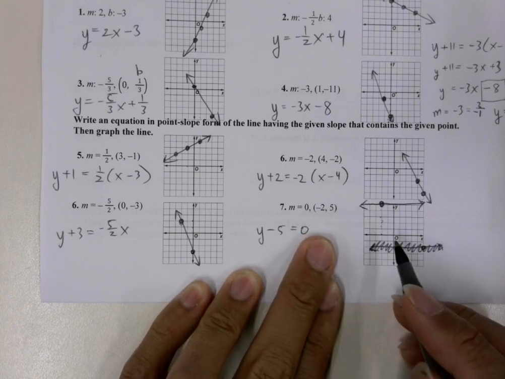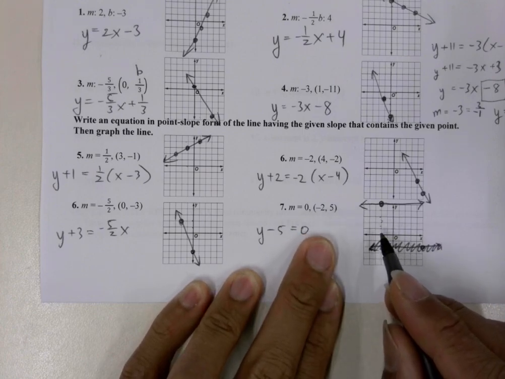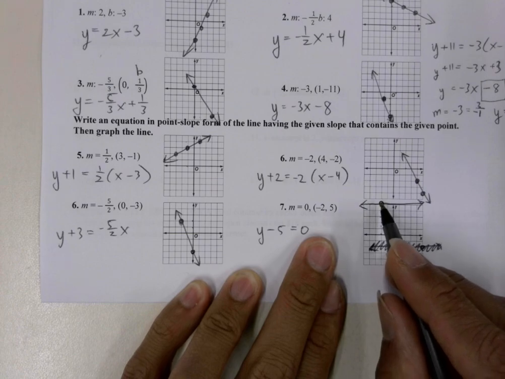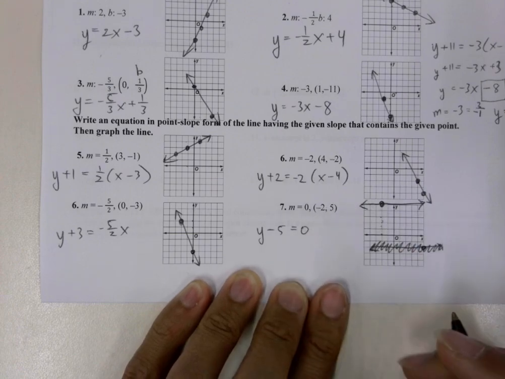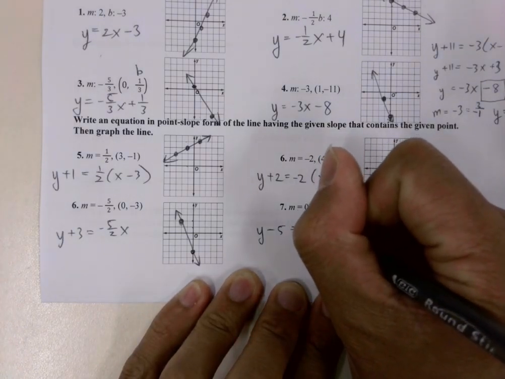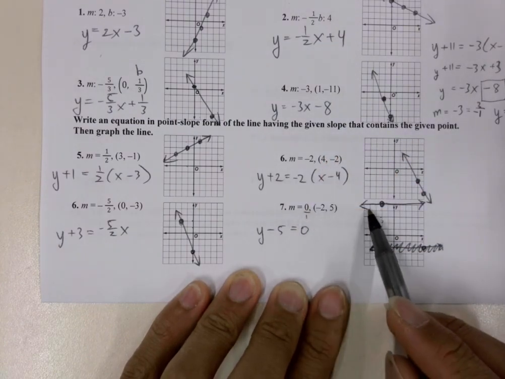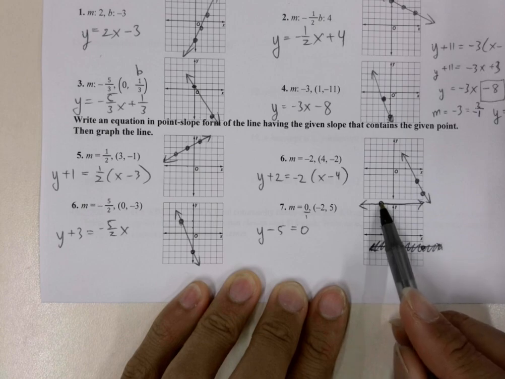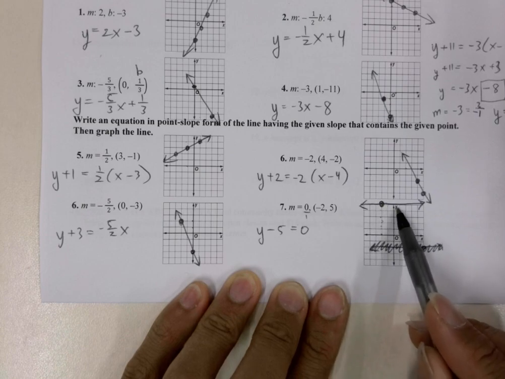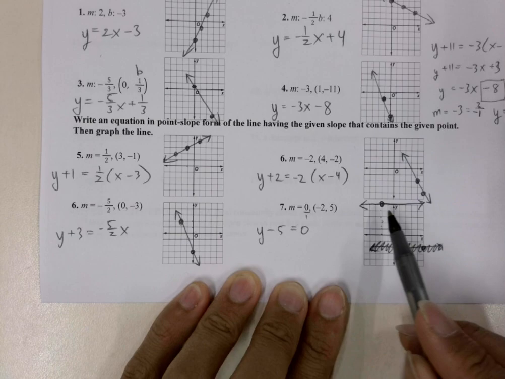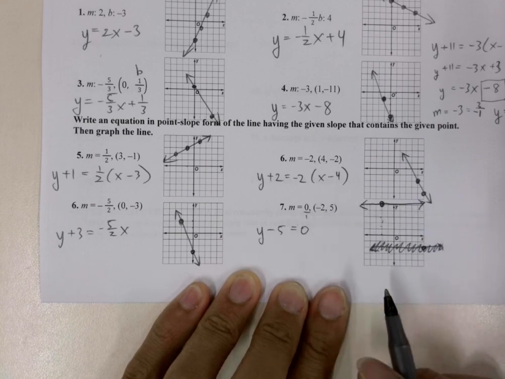And so what is this? This is -2 on the x and then +5 on the y here. Our slope is 0. And what does the slope of 0 mean? It means the rise is 0 and the run is 1. So if I'm rising 0 from here and I'm running 1, my next point would be there. My next point would be there and there and there. And in the end, it would be a horizontal line, right?